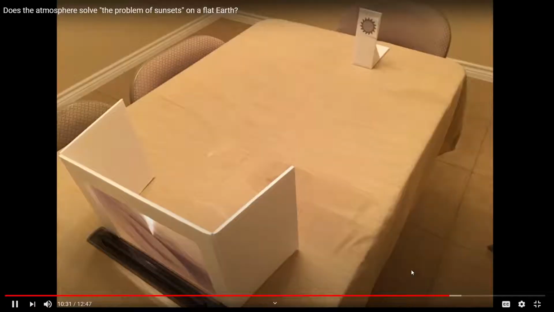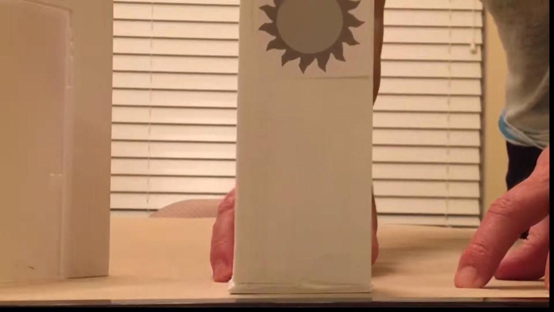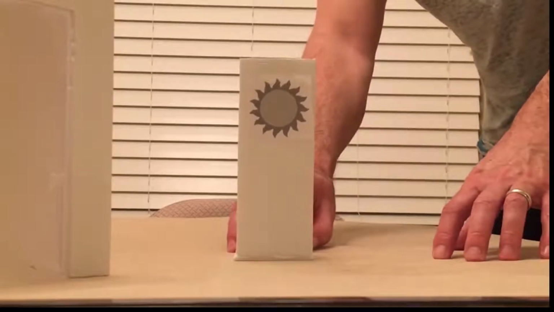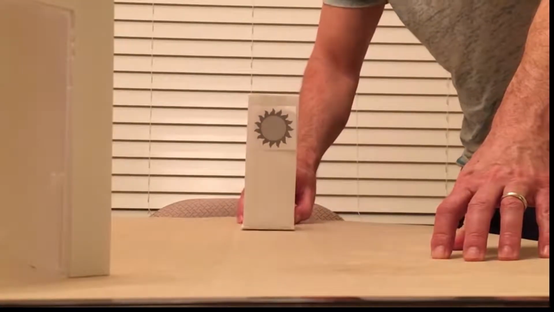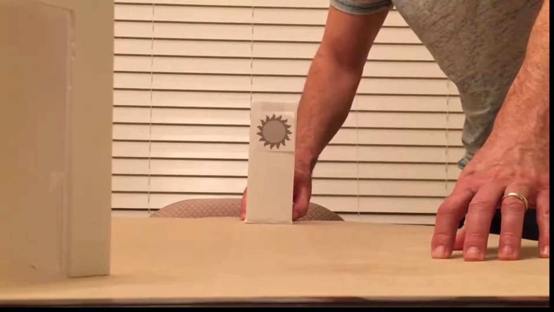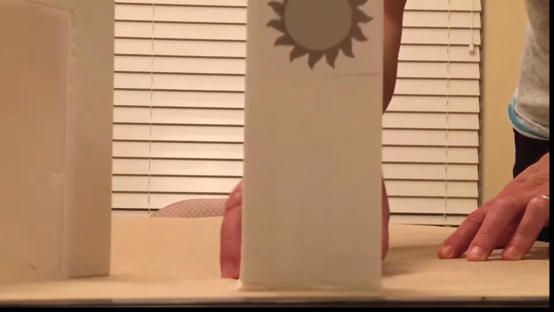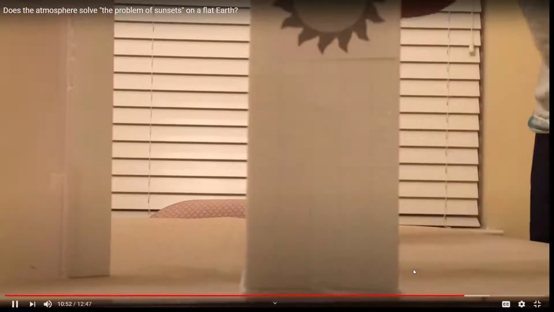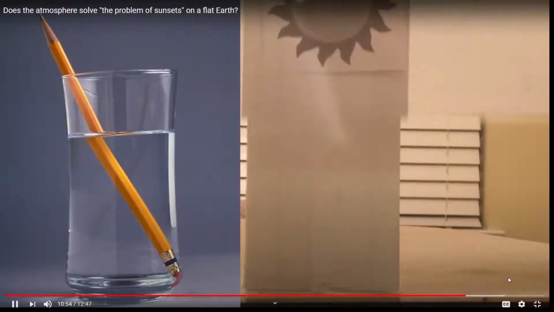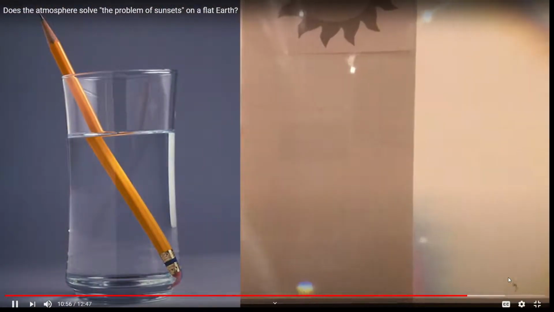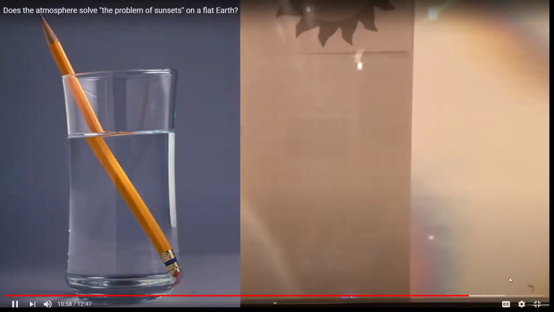Check this out. All right, here's the first test of a sun moving over a flat surface, and with no atmospheric magnification, it does what we might expect it would. It gets smaller as it goes away from us. All right, now let's see what happens when we add in our atmospheric magnification. Again, water and refraction. Water causes magnification and refraction, right? So let's bring the sun back.